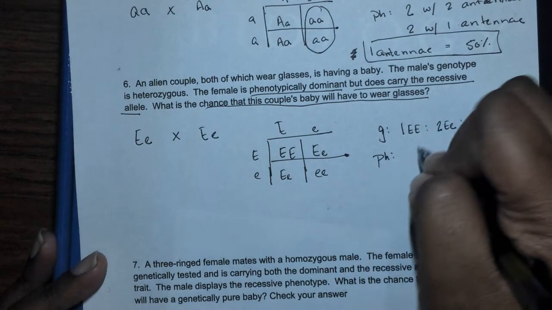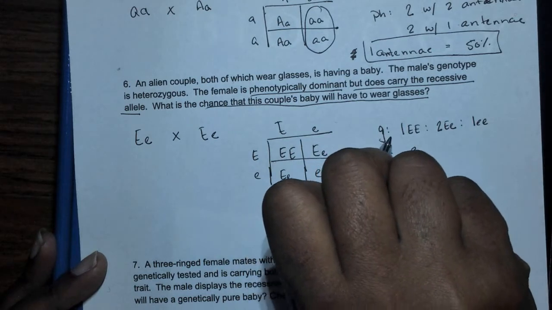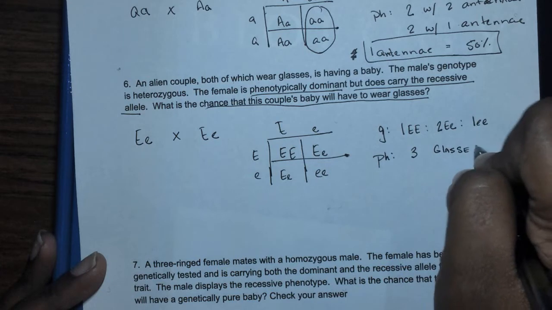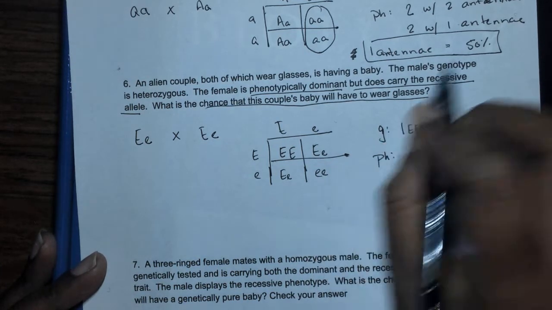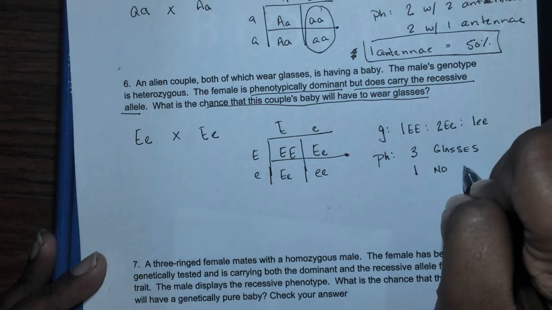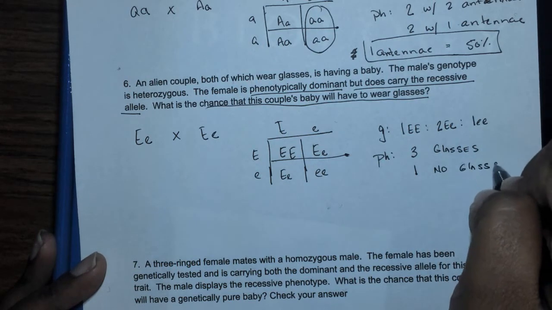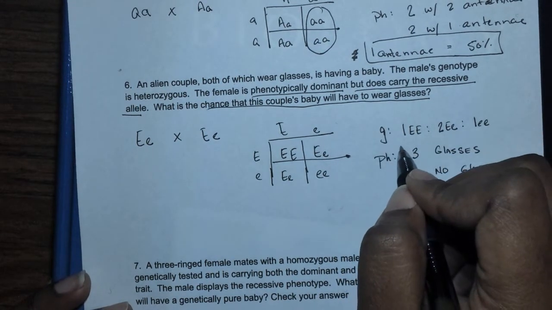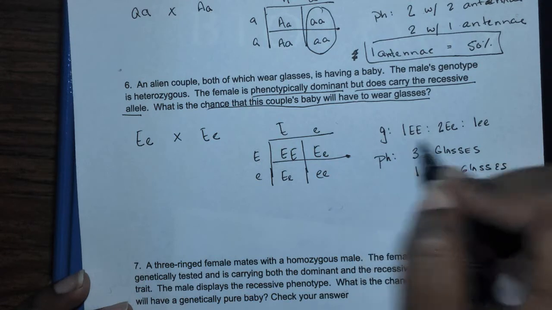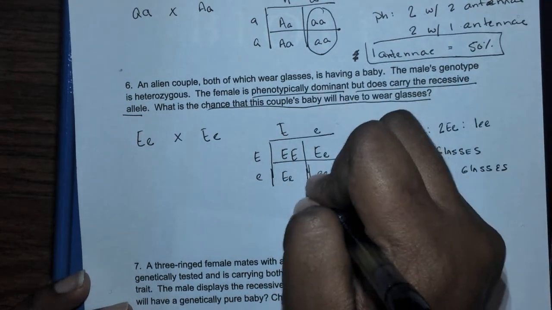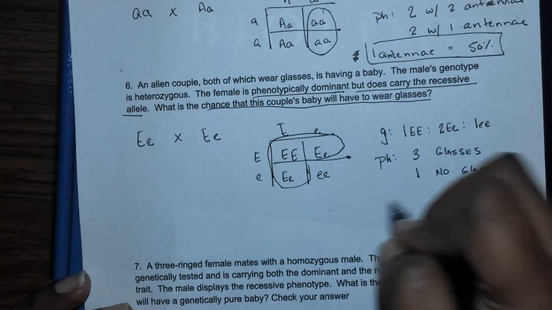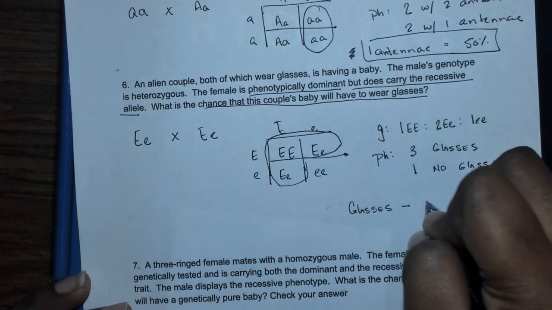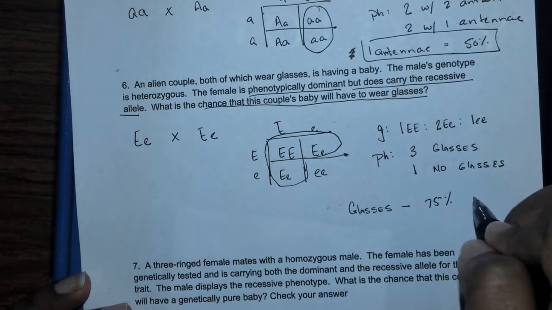And so my phenotype is that I've got 3 that need glasses, and then 1 that does not, sorry. Okay, so what are the chances that the baby will have to wear glasses? The chances are 3 out of 4, or 75%.